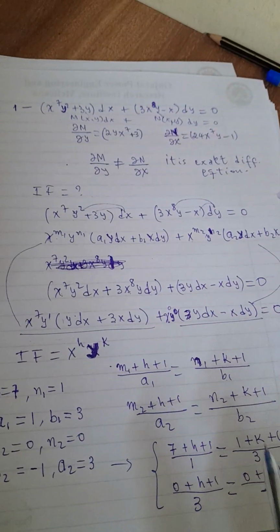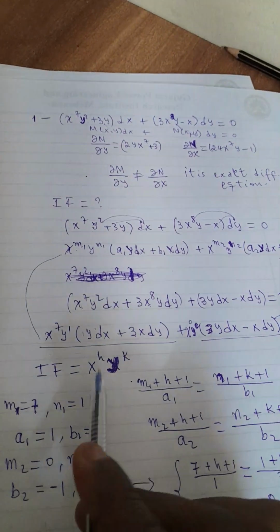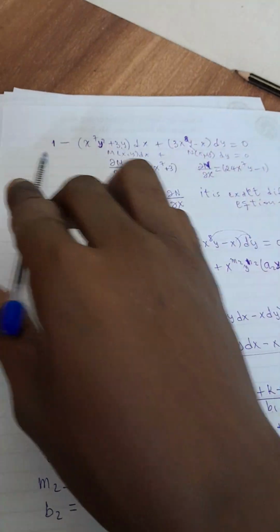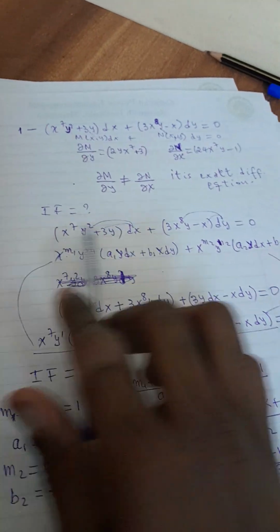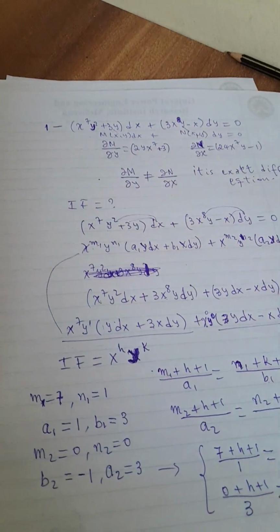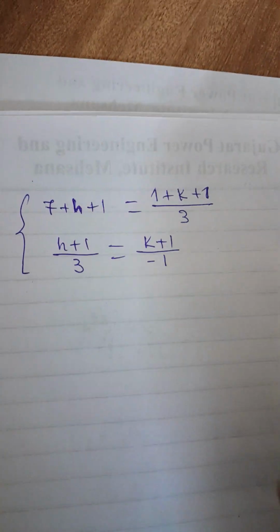After finding h and k, you just substitute in here. We are finding h and k to find out what the integrating factor is. After finding the integrating factor, we just have to multiply the integrating factor by the whole terms here, so it will be an exact differential equation. Then we can solve by the exact differential equation method. Okay, nice. So now we have this expression.